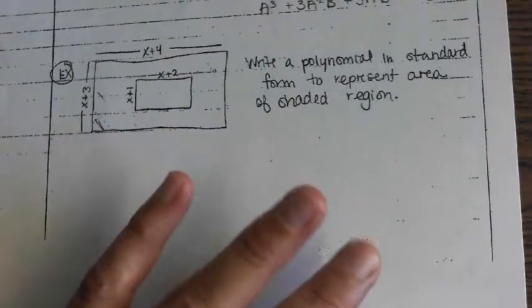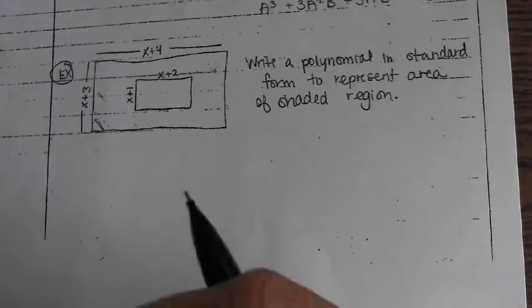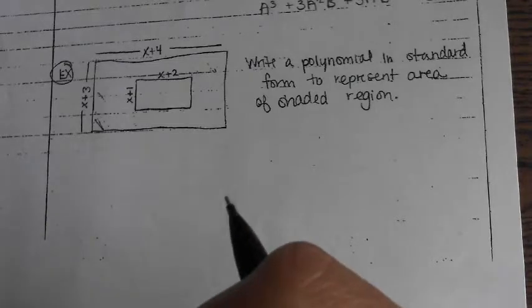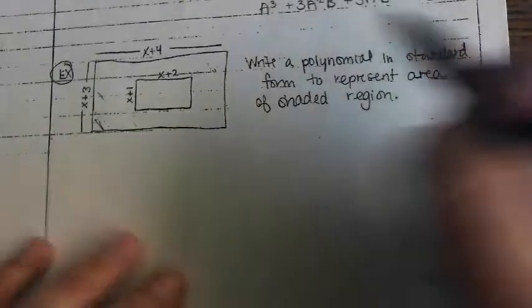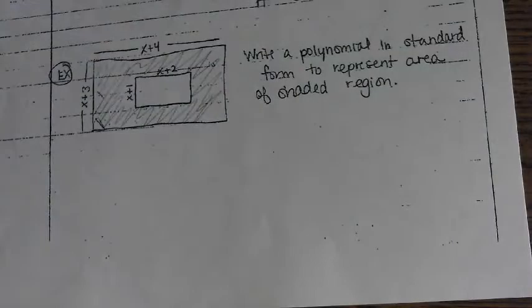Okay, on the next example, it's just an application type question to write a polynomial in standard form to represent the area of the shaded region. So you can't see it very well, but the shaded region is the section kind of between those two. So what would your game plan be, Aiden, to find the area of that shaded region?